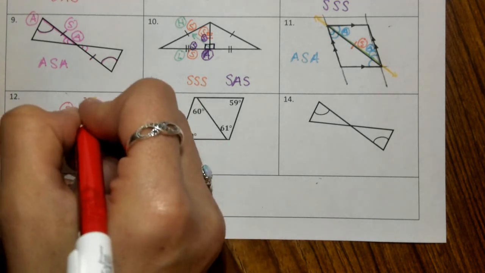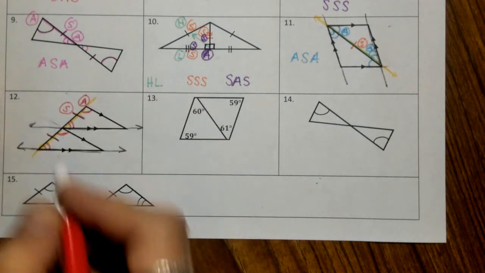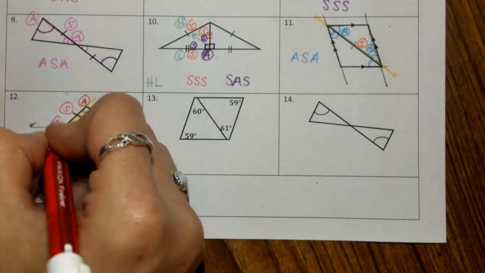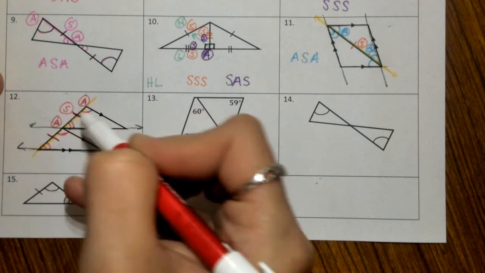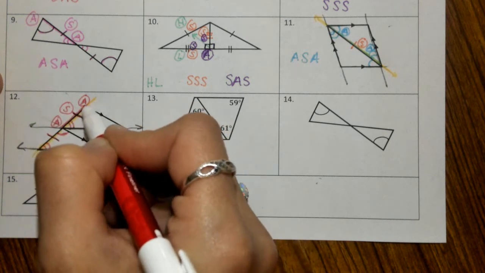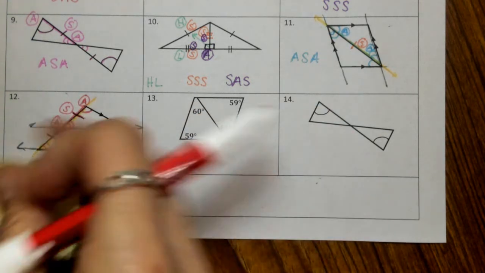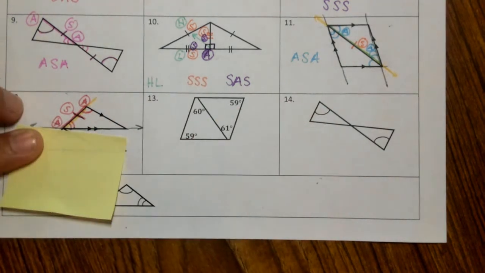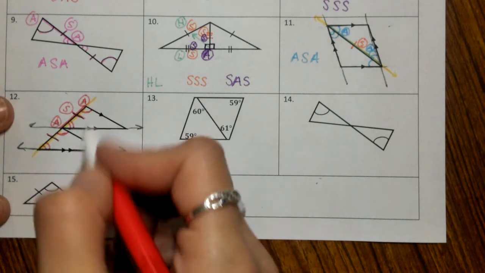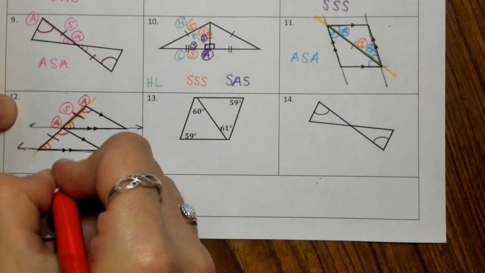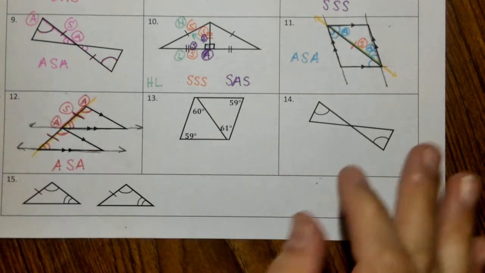So here I have an angle that I marked in the first set of parallel sides, and then here's my other angle. So I look at it: I've got two A's and an S. Does that congruent side touch both congruent angles? Again, only focusing on one of the two triangles here. And I say, yes, the side does touch both the congruent angles, so the S touches both of the A's.